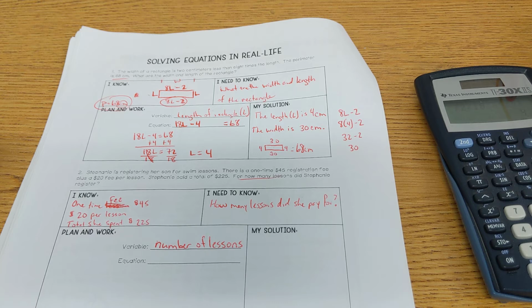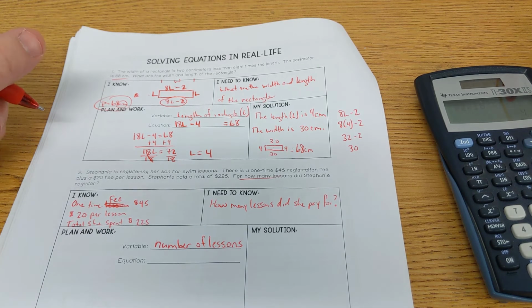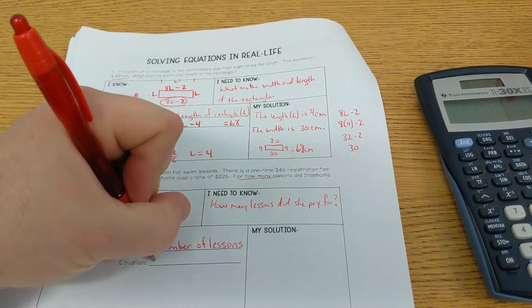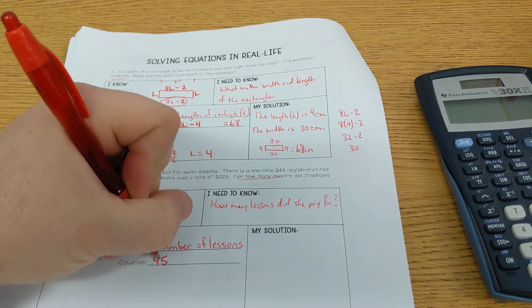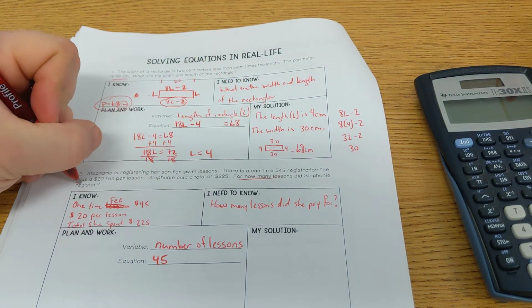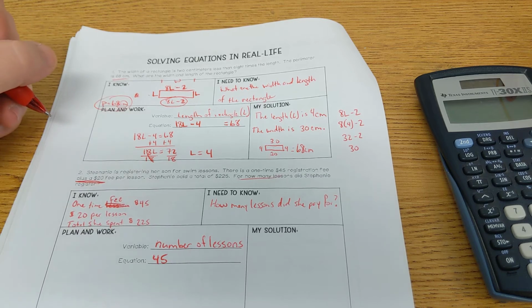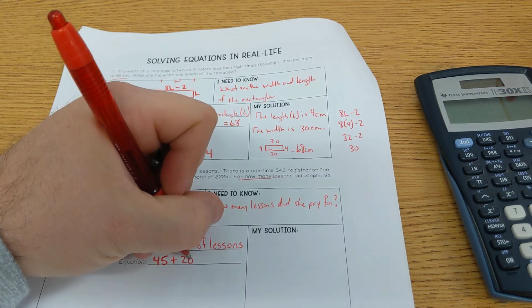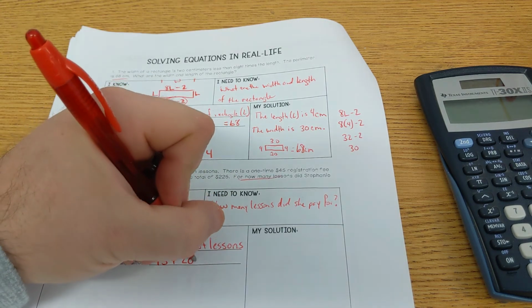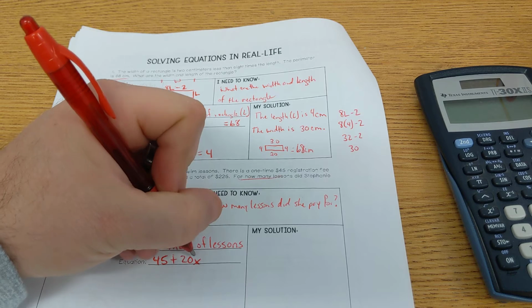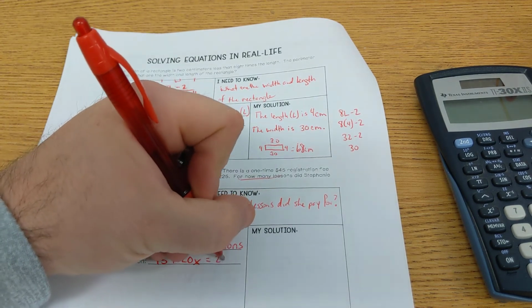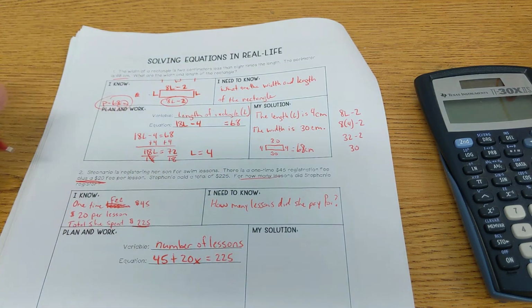Okay, so let's look at this and we can put it in exactly the order that it gives us. So there's a one-time fee of $45. That never changes. Okay, so 45, and look, it even tells us, plus a $20 fee per lesson. Let's just use x, because it's $20 times the number of lessons. Okay, and that all is equal to $225, which we know is how much she spent.